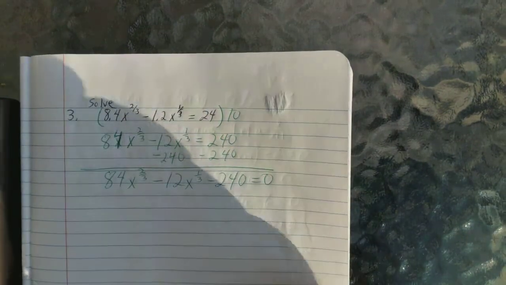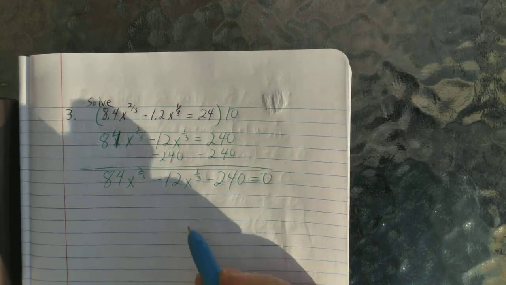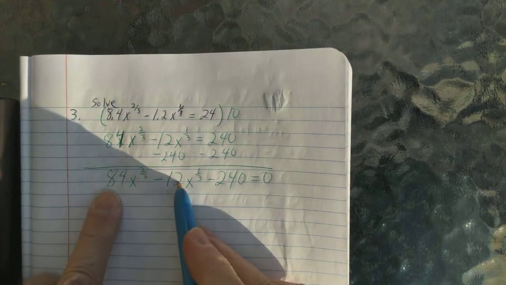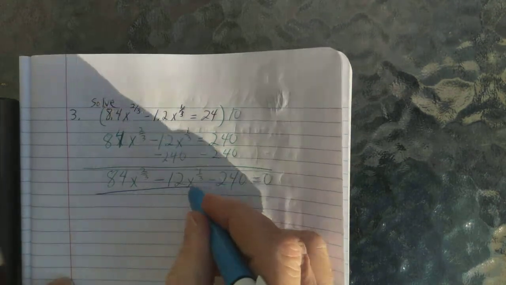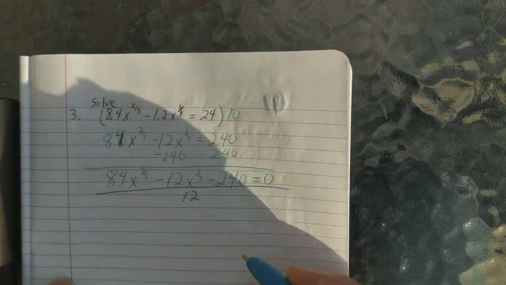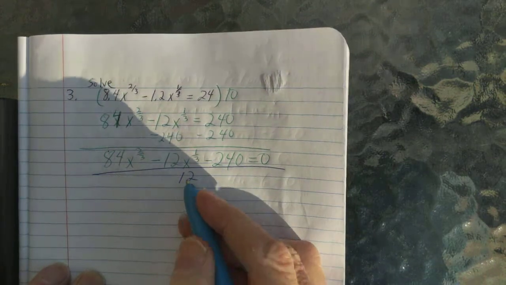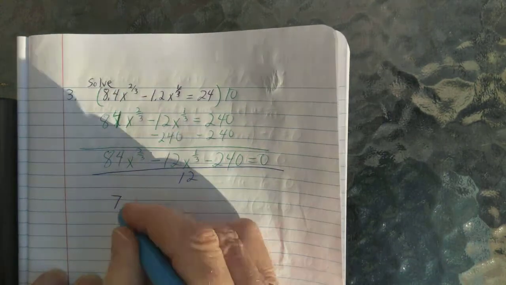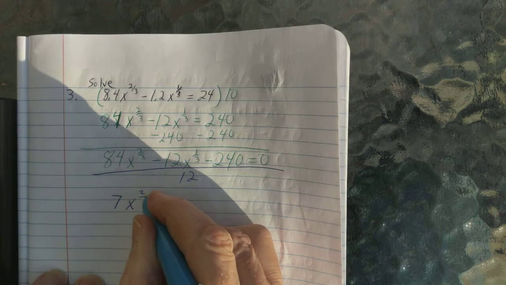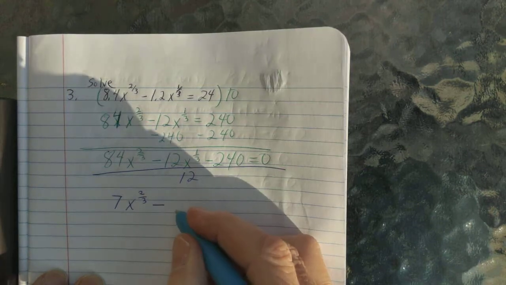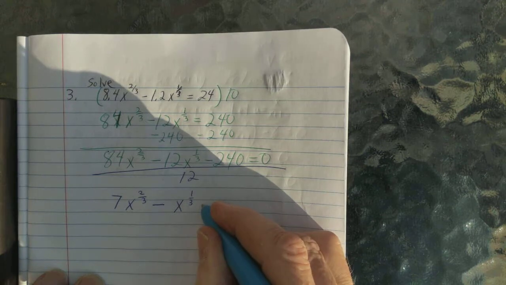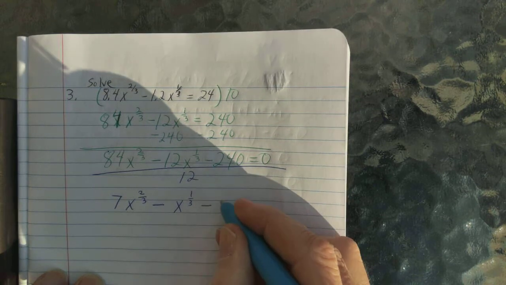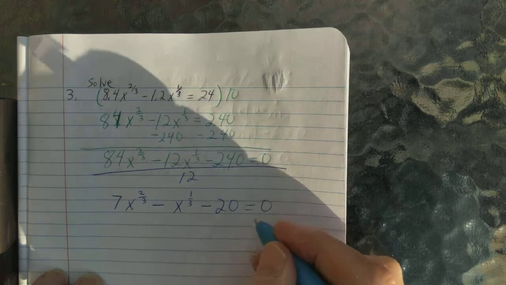Okay, 12 times 7 is 84. I am going to divide this whole thing by 12. 84 divided by 12 is 7. x to the 2/3 minus x to the 1/3 minus 20 equals 0.